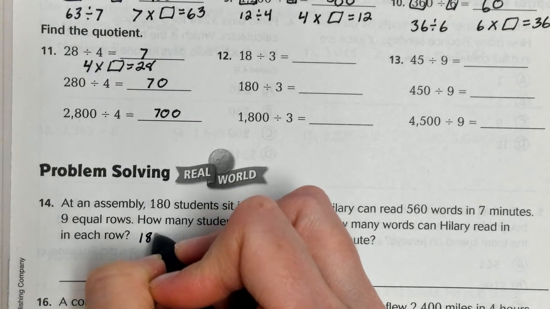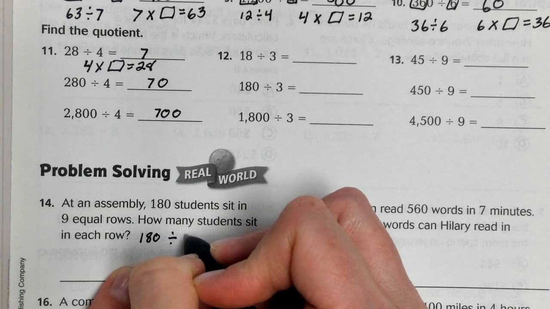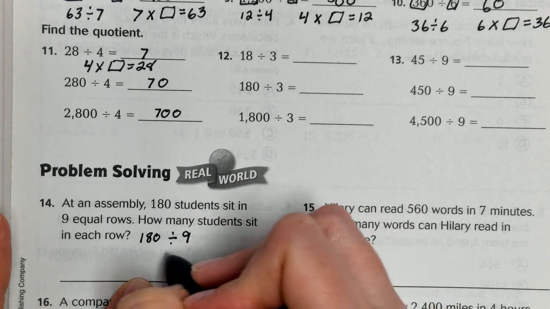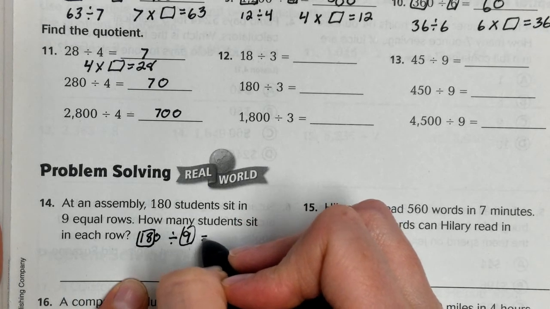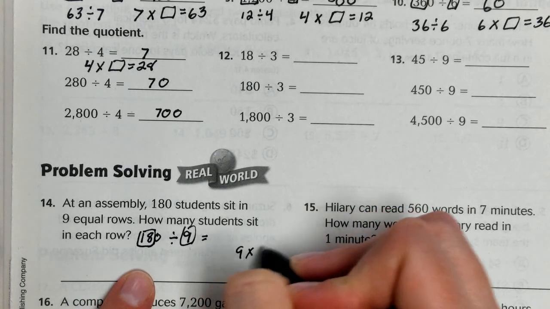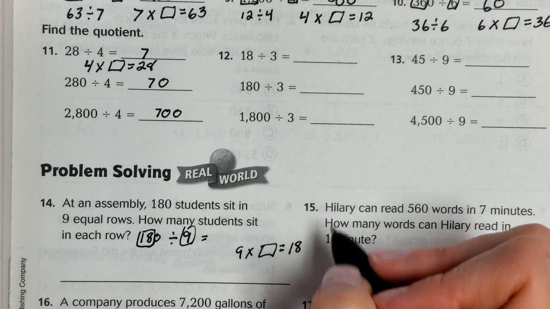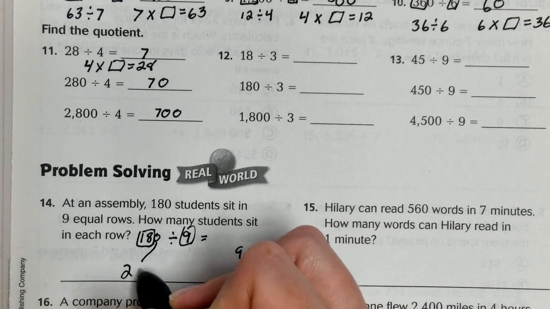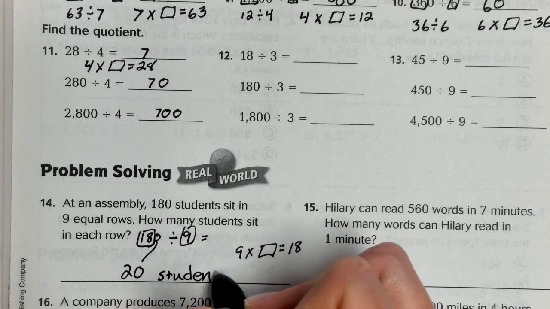180 times 90. Well, hold on. 180 divided by 9. Okay? 9 times the mystery number is... Hold on. We put a box around our non-zeros, right? Okay? So then I have 18 divided by 9, and you're saying 9 times a mystery number equals 18? What's my mystery number? 2. And then I bring my 0 down. So 20 students are in each row.